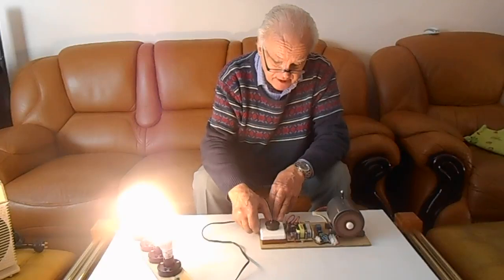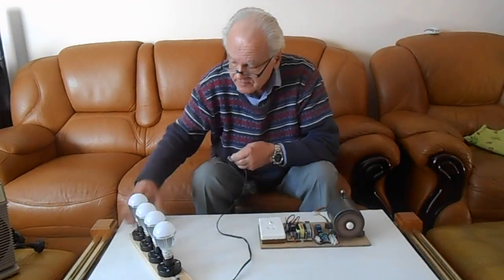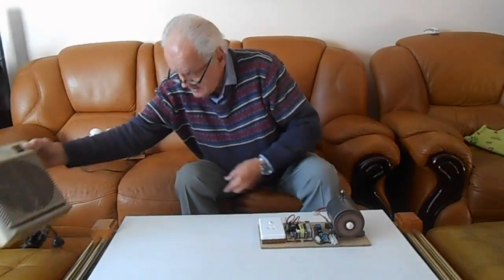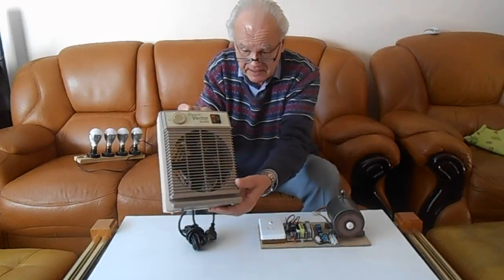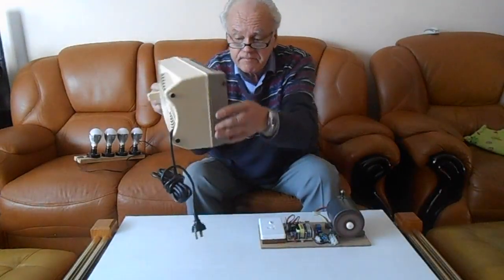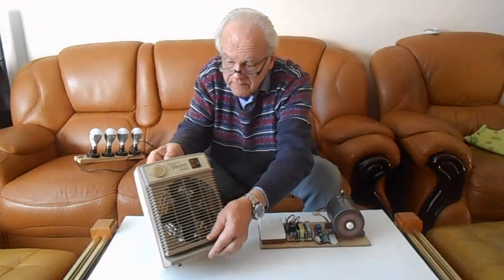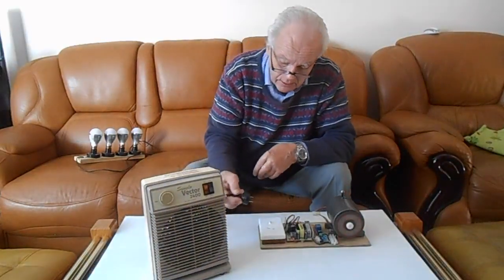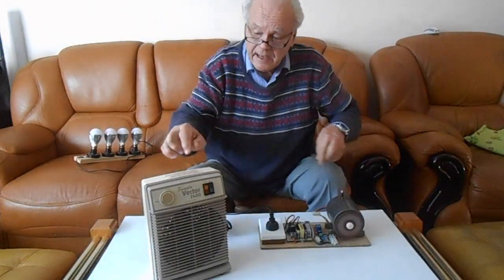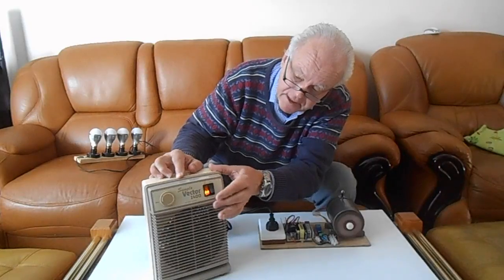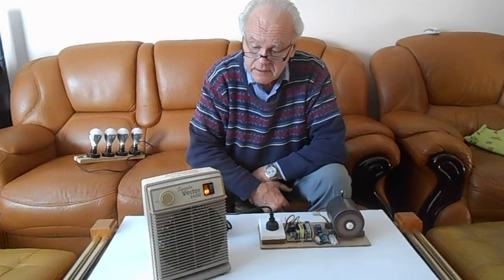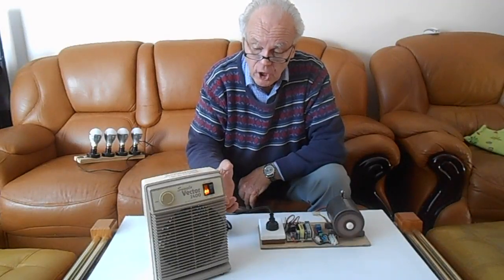I will now turn off the power point, unplug the lights, and I'll now plug in something that requires a bit more power. This domestic heater will do fine. I'll plug it in, turn the power point on, and also need to turn on the switch on the heater. I'll set it to maximum, and there we go. This will now heat the home indefinitely.